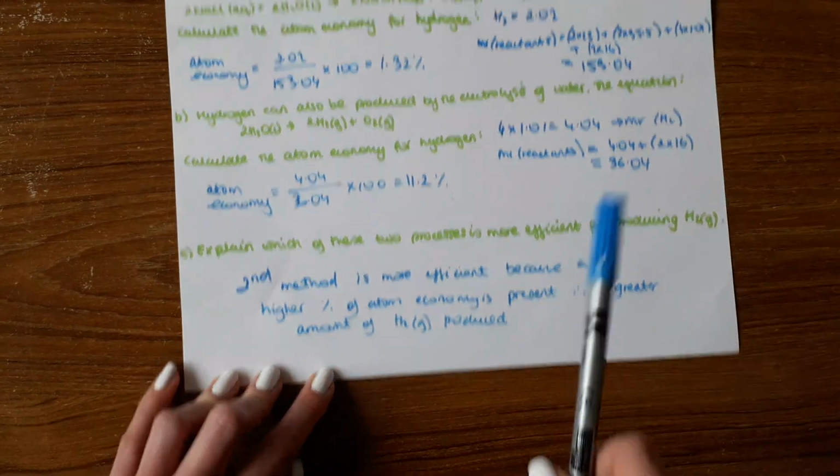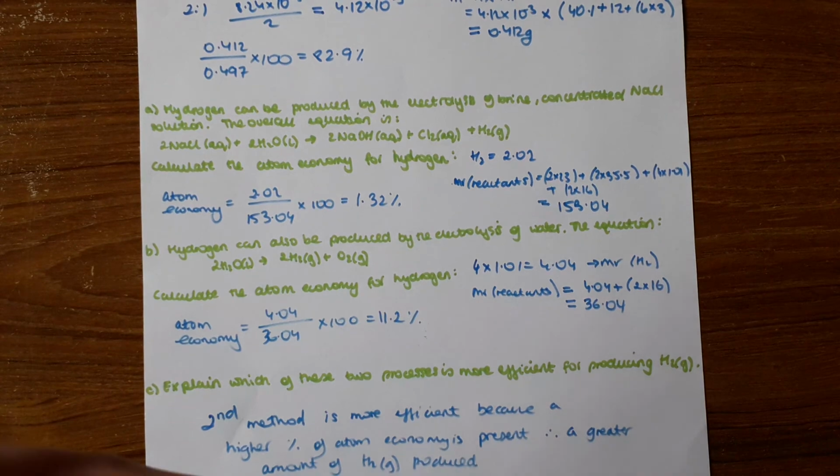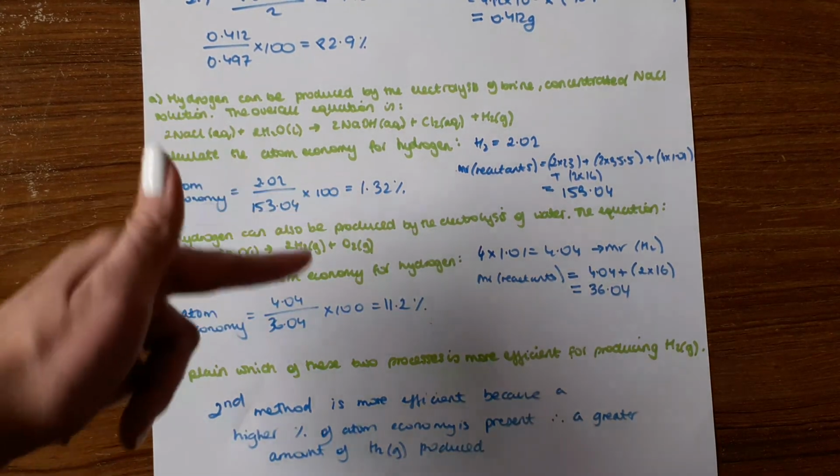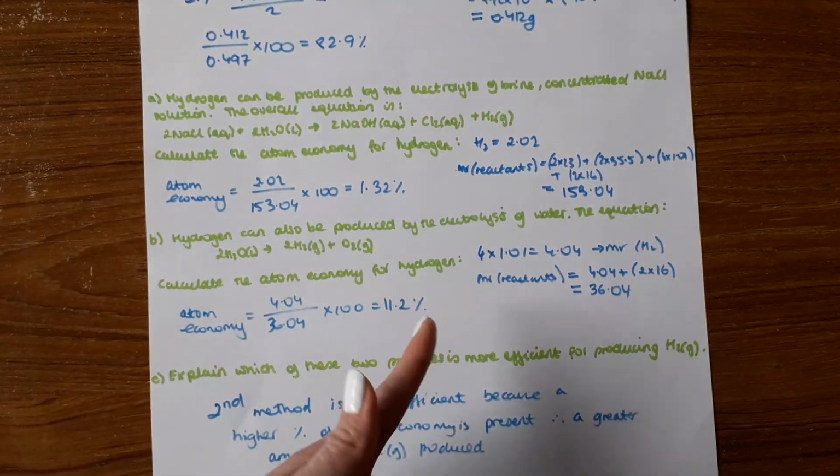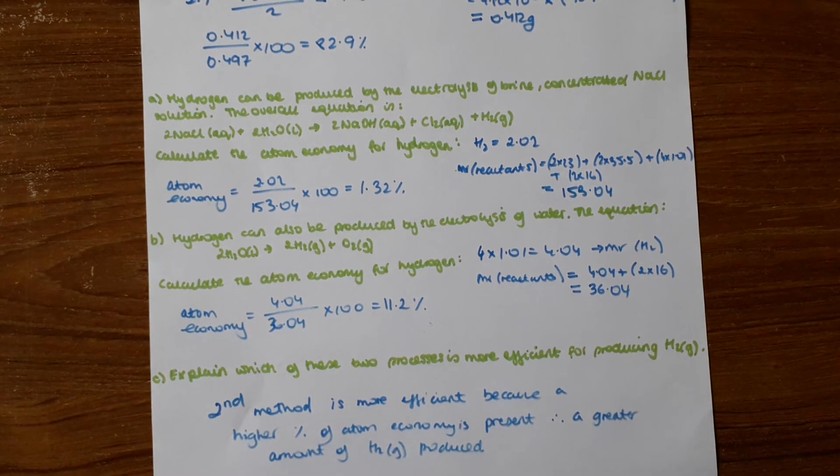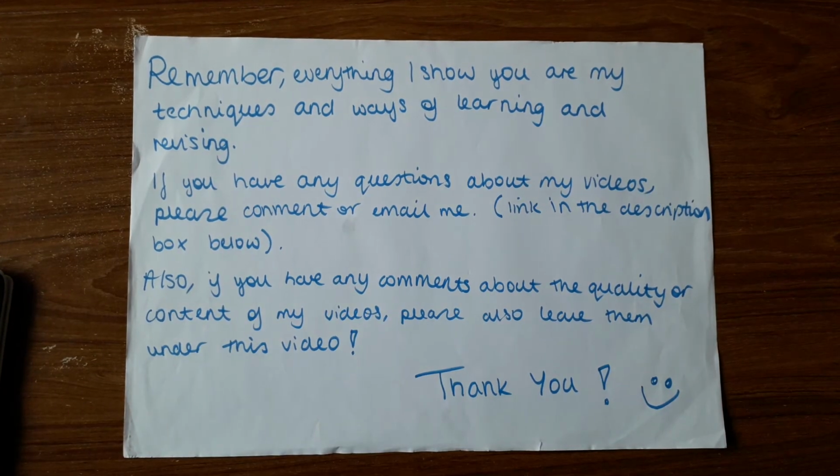Hydrogen gas was the aim of this, so the second process created more hydrogen because the atom economy is higher. And these were all of the questions.